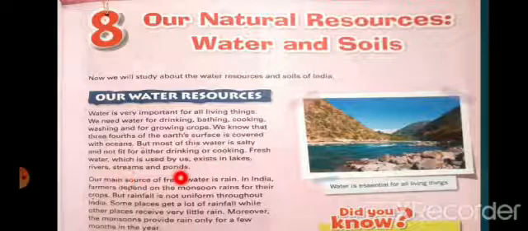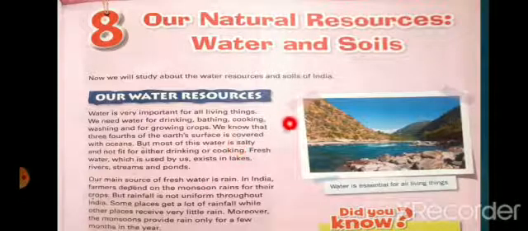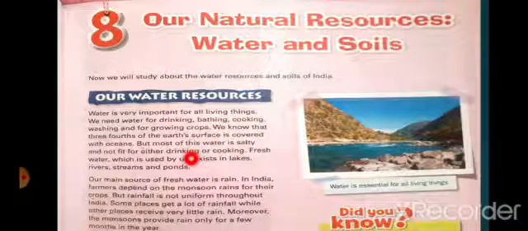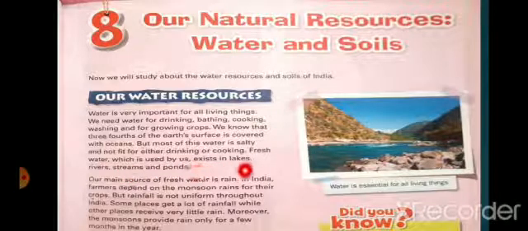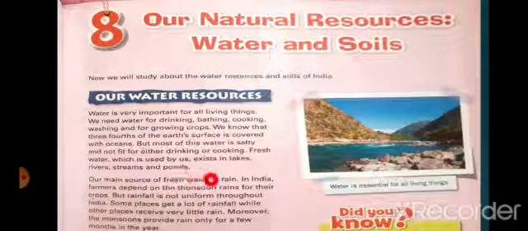Our main source of fresh water is rain. In India, farmers depend on the monsoon rains for their crops, but rainfall is not uniform throughout India. Some places get a lot of rainfall while other places receive very little rain. Moreover, the monsoons provide rain only for a few months in the year.